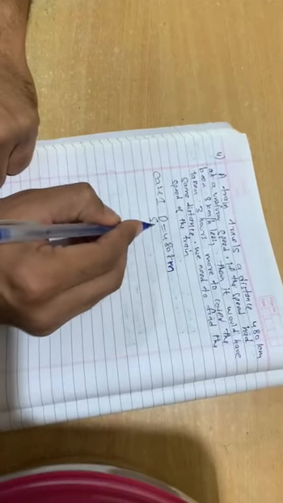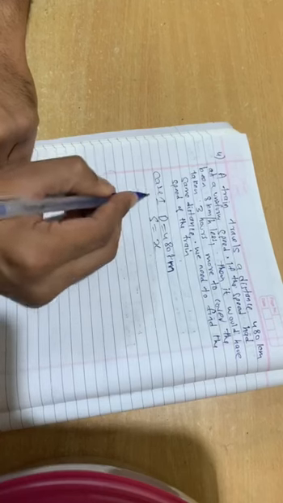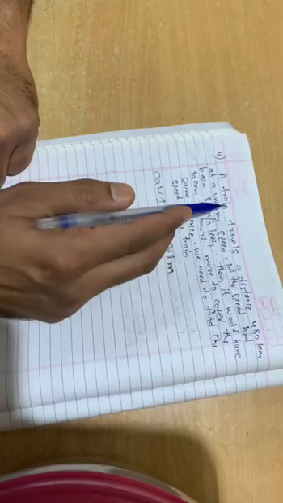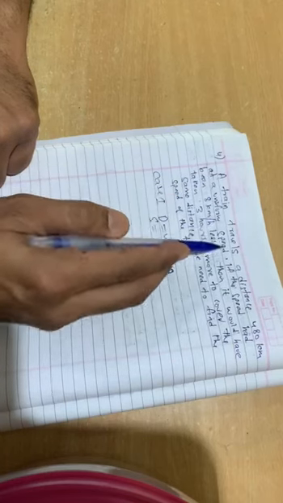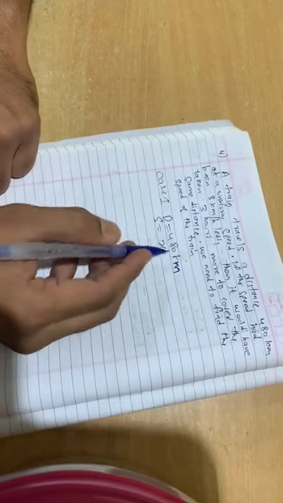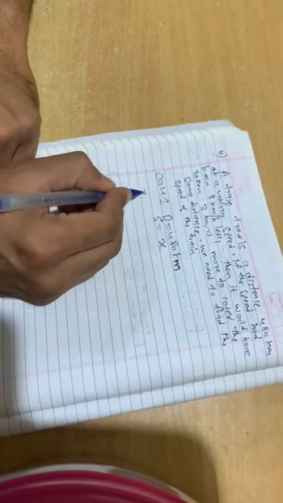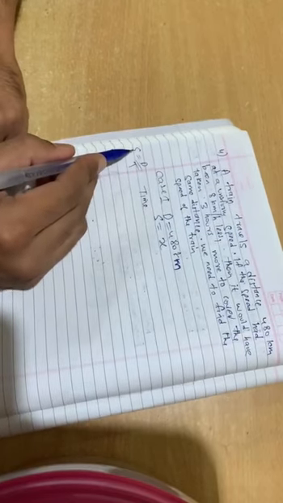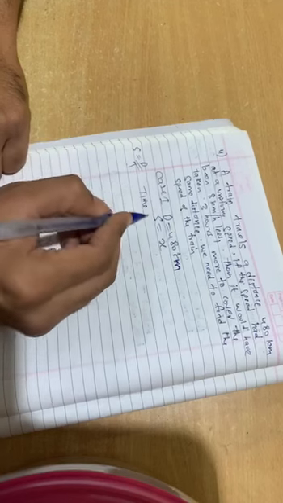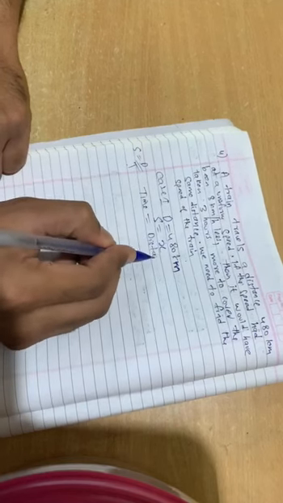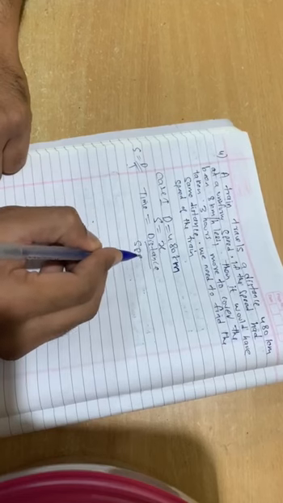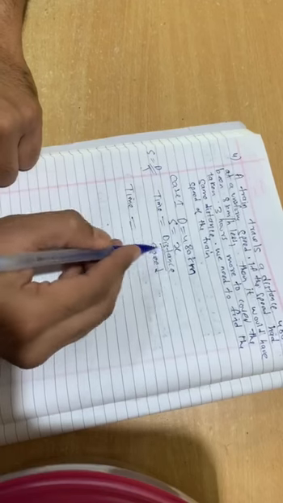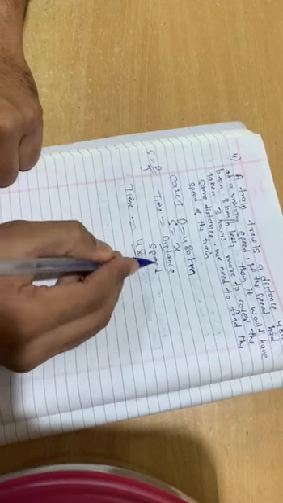So let the speed, which is unknown, be x. Uniform speed be x. Okay. The train travels a distance of 480 kilometers at a uniform speed. This is all the information. For this, we know the formula of time. A very simple formula: speed is distance upon time. Most of you might know this. So time will be distance upon speed. So what will be the time in the first case? Time will be 480 upon x: distance is 480 and speed is x.